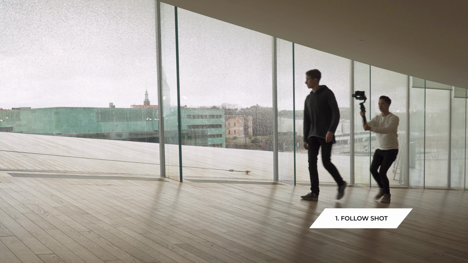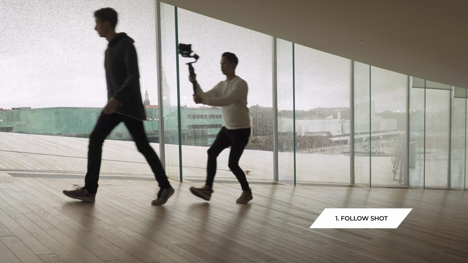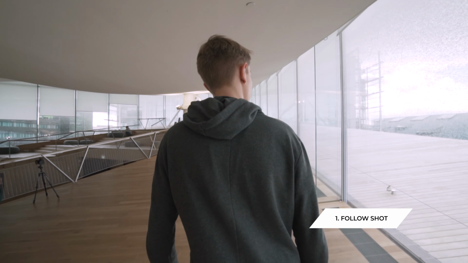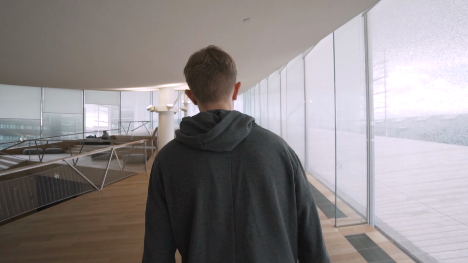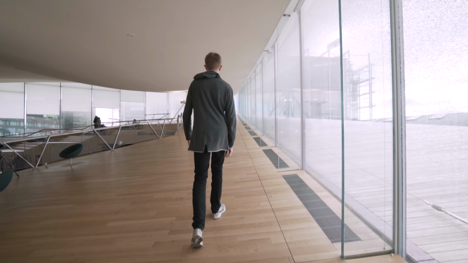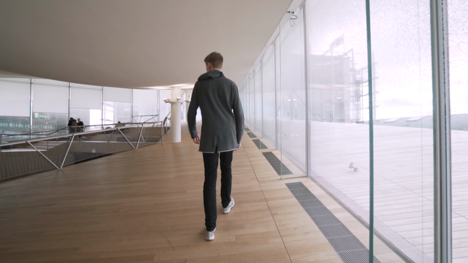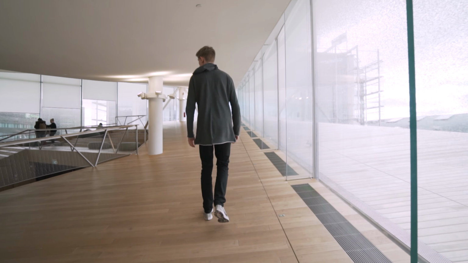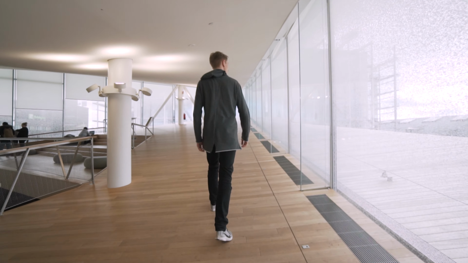The first shot is the follow shot where you follow the subject from behind as they walk forwards. You can use either a tight shot which focuses more on the character, or you can use a wider shot that would work as an establishing shot and show the location and the environment.